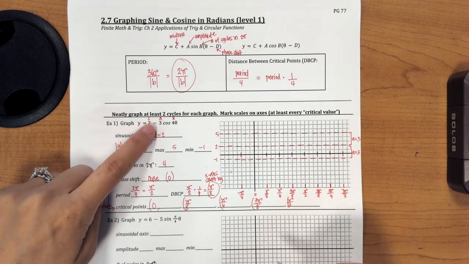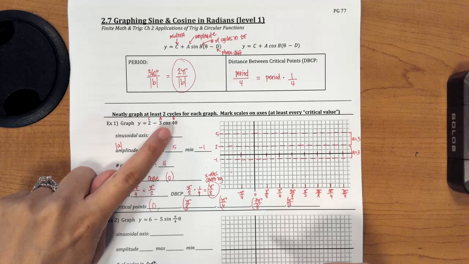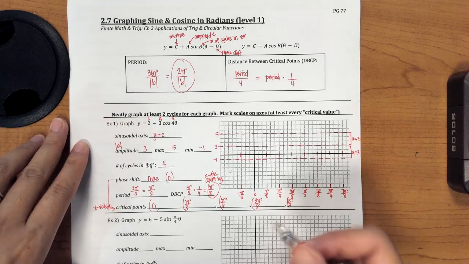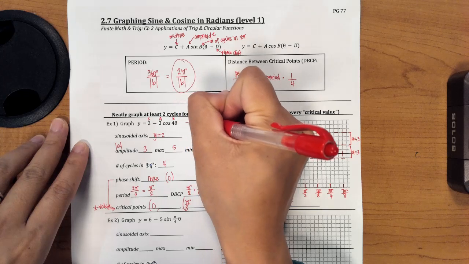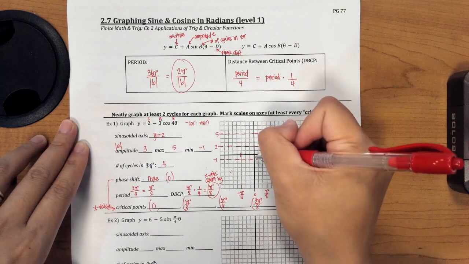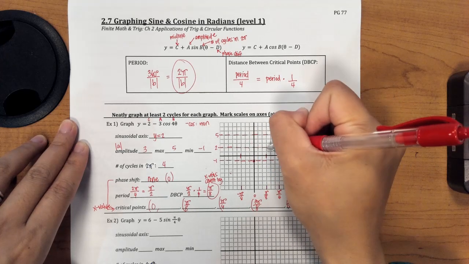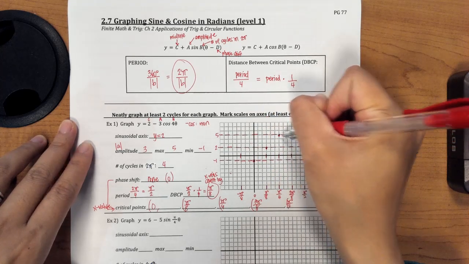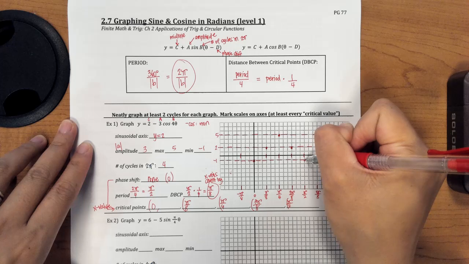Since we're starting at a negative cosine, cosine usually starts at max or min, but because it's negative, we start at the minimum value. Okay, so we're going to start down here. And go back to our midline, up to the top, back to the midline, down to the bottom.